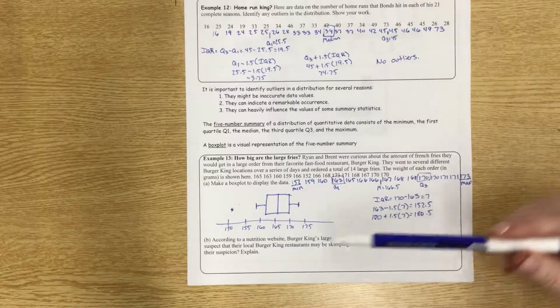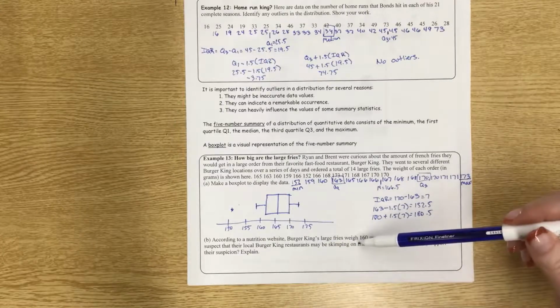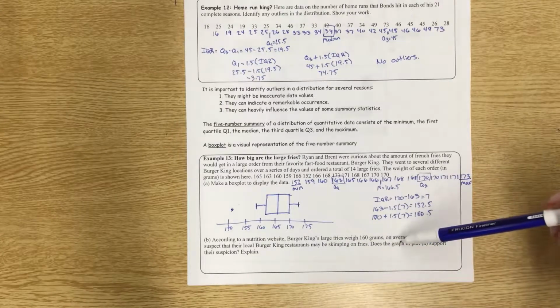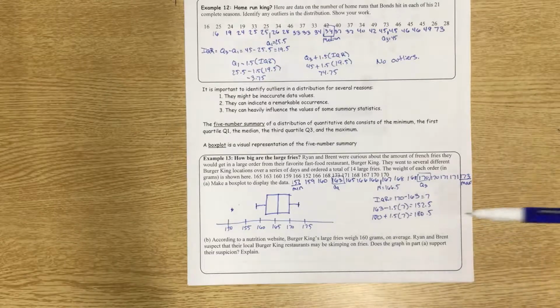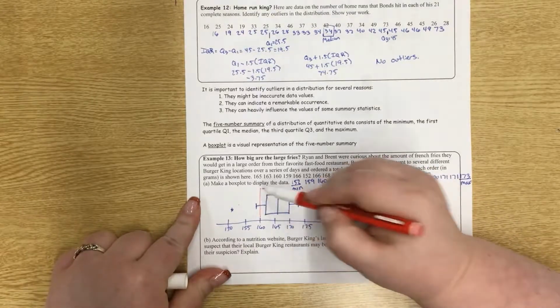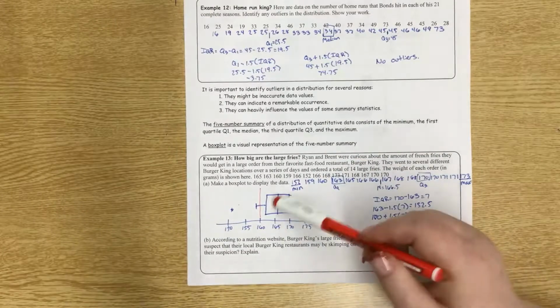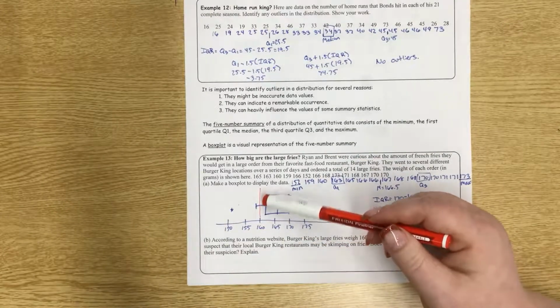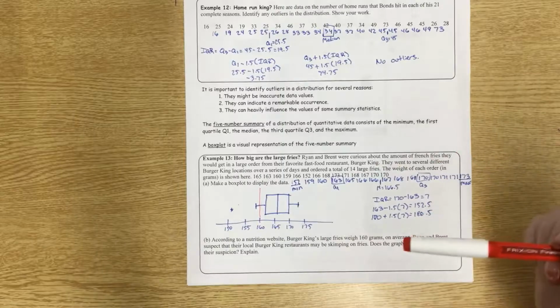Ryan and Brent suspect their local Burger King restaurants may be skimping on fries. Does this graph in part A support their suspicion? So let's look at where 160 is for a moment. 160 is right here, okay? What do we have above 160? Well, we have this first quartile at 163.